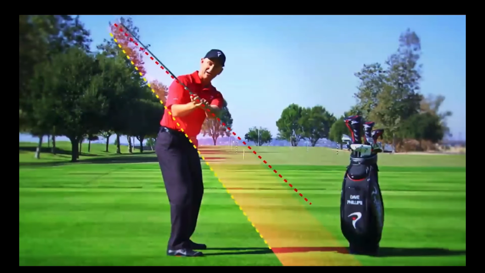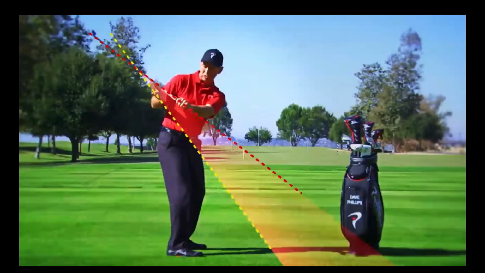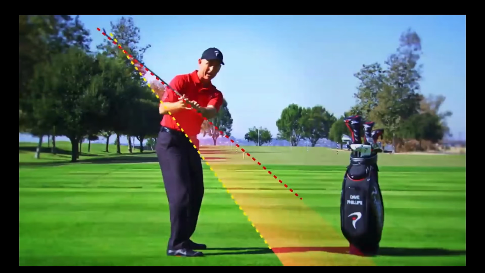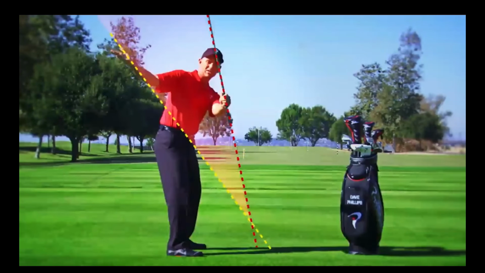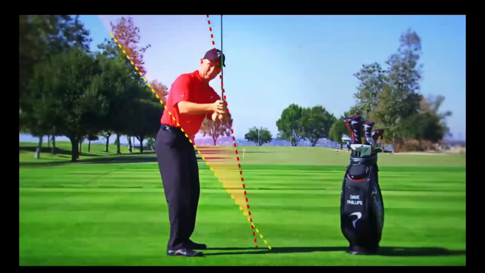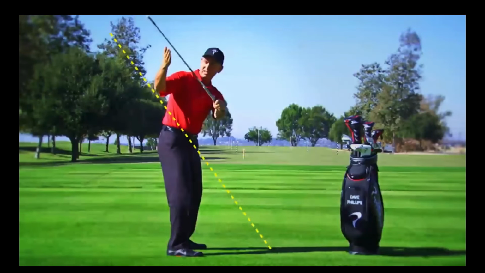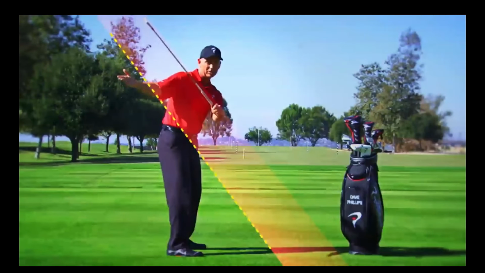Now some of you may have a much smaller slot based on your backswing and how you take the club back, and some of you may have a much wider slot based on a more vertical backswing. It doesn't matter. All that matters is we have a reference point that we call the slot.